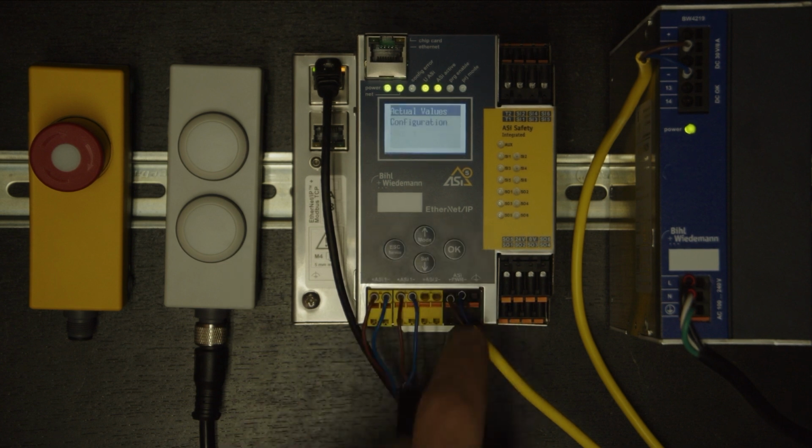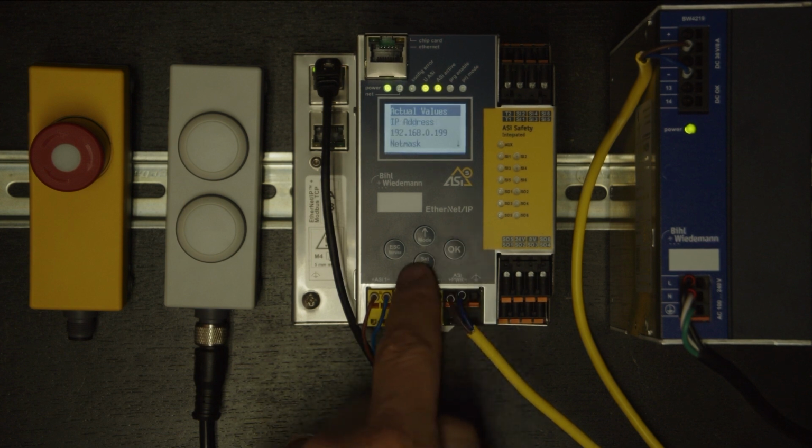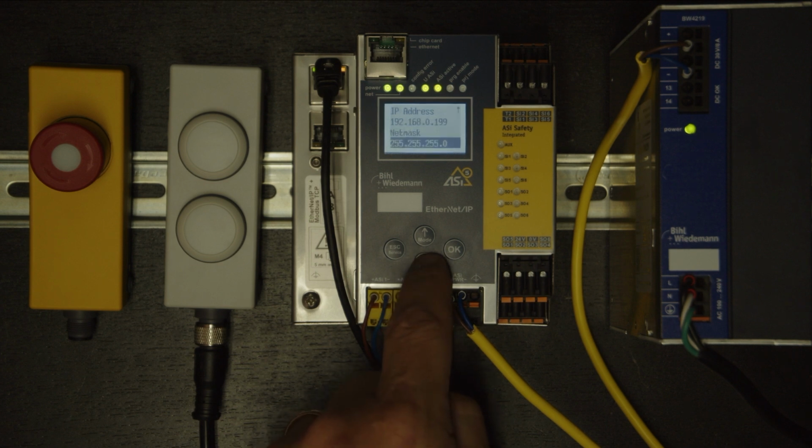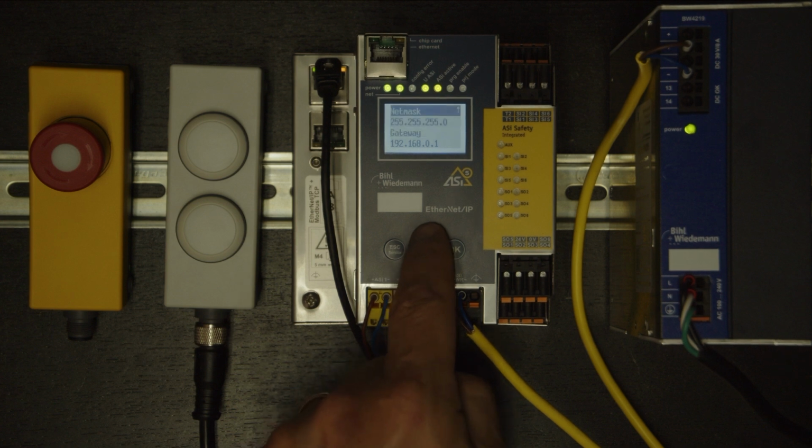Now, I previously went in here and configured an IP address, so I can see actual values. When it shipped to me, it came with an IP address of all zeros. I set it to an IP address that was going to work in my system, along with a net mask that matched what I wanted. And I went ahead and configured the gateway as well, even though, unless this device needs to access the internet, that probably wasn't necessary.